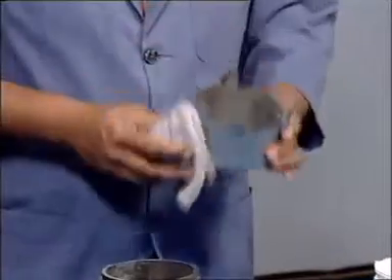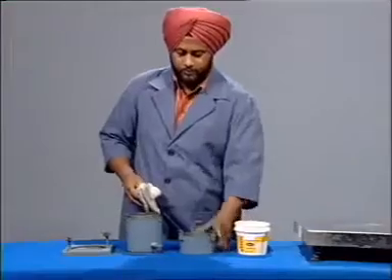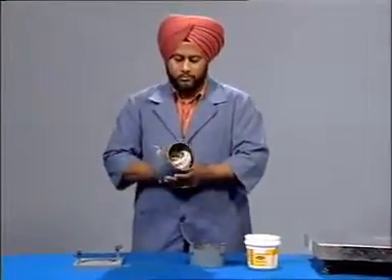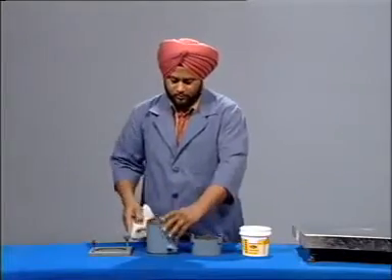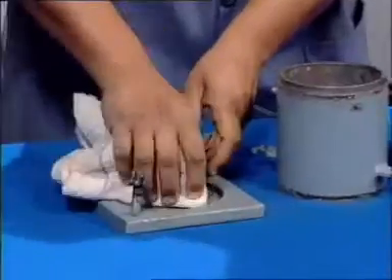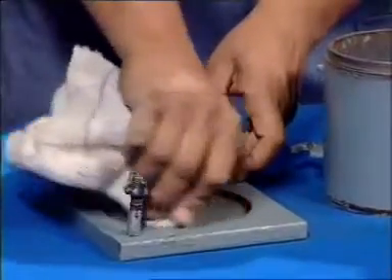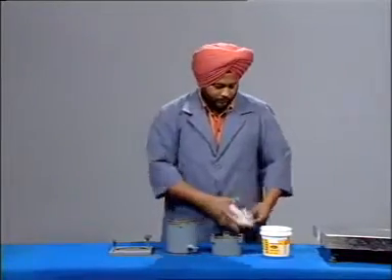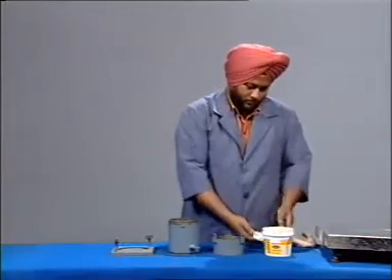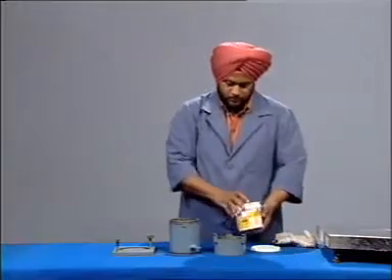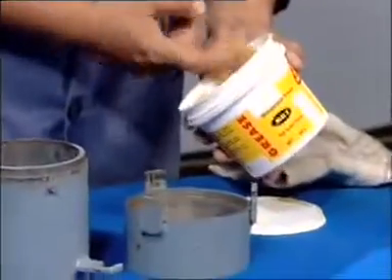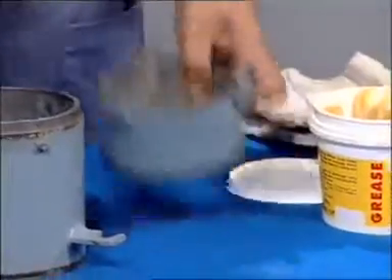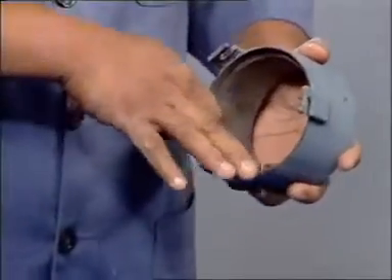Clean the collar, mold, and base plate properly. Grease them lightly.